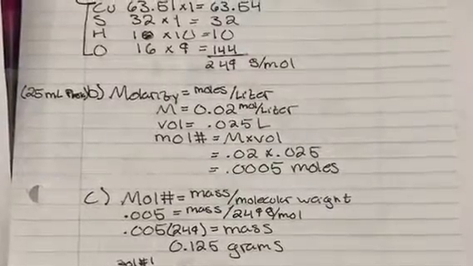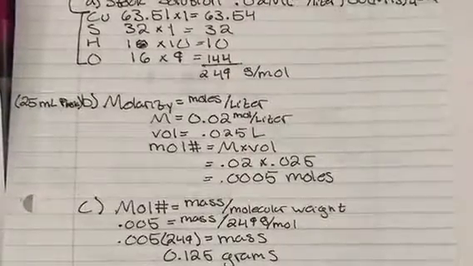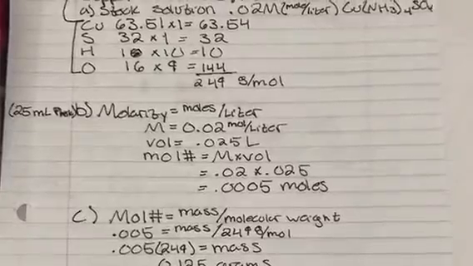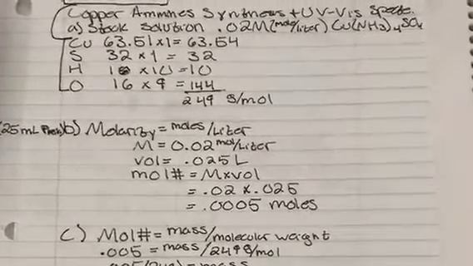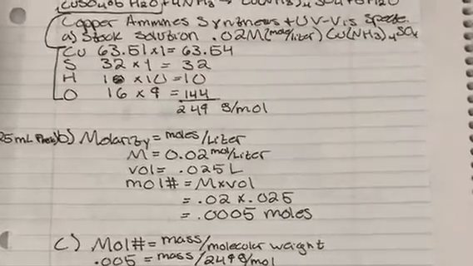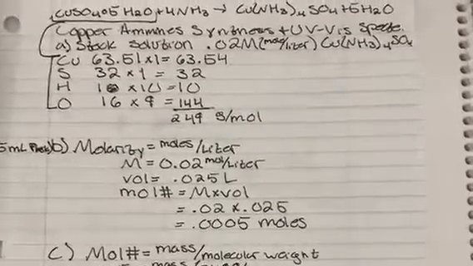In this clip, it shows the calculations of molar mass, molarity, and grams calculations we needed of copper ammonium sulfate to get. And for my calculations, we found that we needed 1.25 grams for our 25 milliliter beaker.